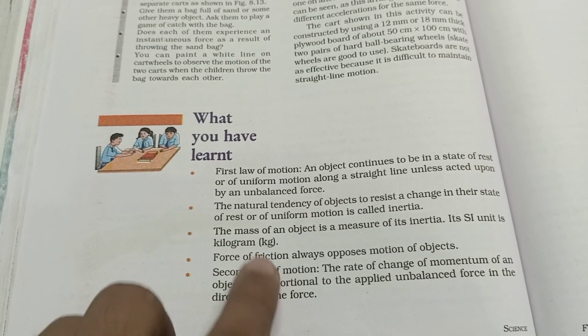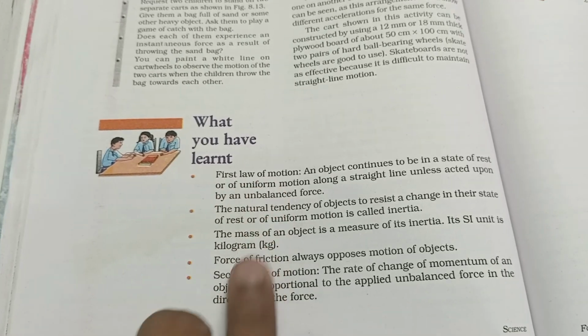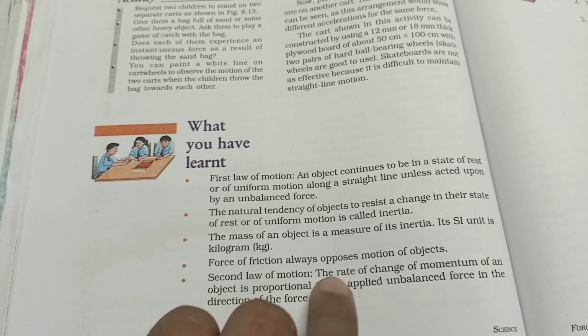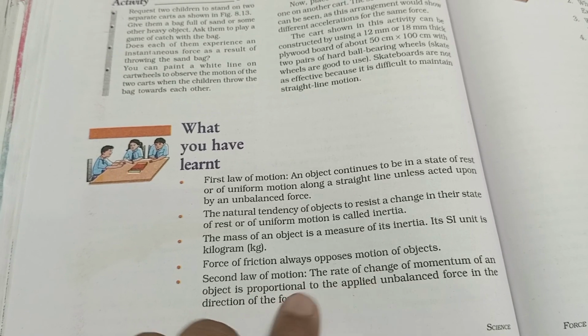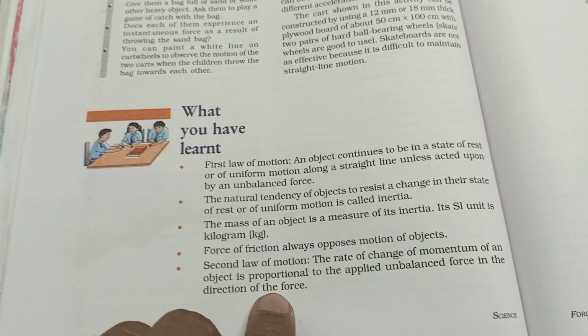Second law of motion. Here was written first law of motion and here is written second law of motion. The rate of change of momentum of an object is proportional to the applied unbalanced force in the direction of the force. And what will be the Hindi meaning?